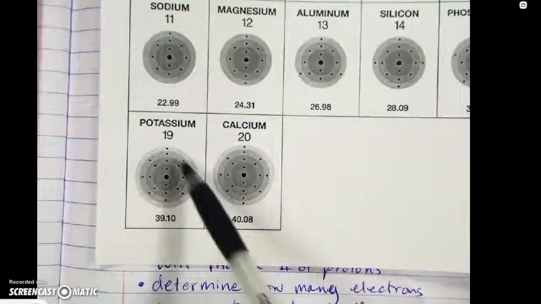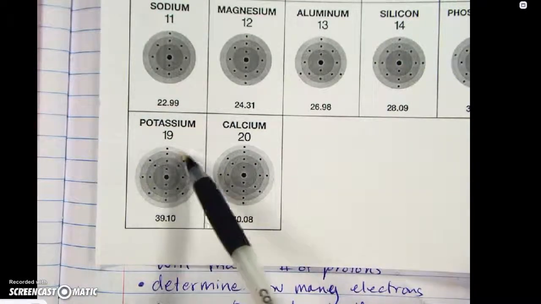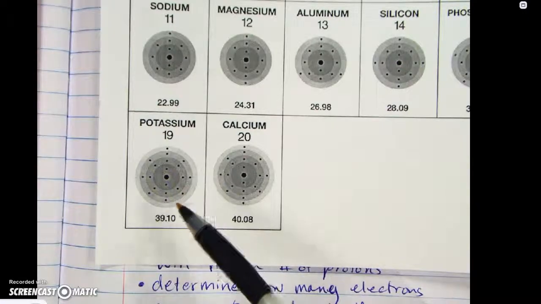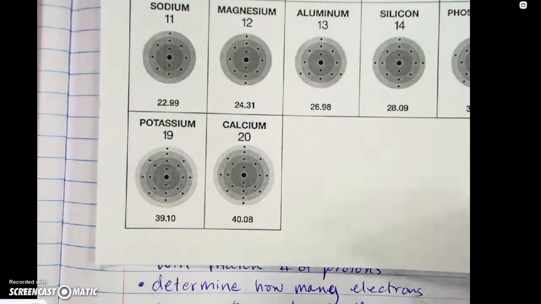Okay, so the full shells are stable, and the ones that are not full are unstable, and they're going to react with things. And that's why molecules form, and that's why we're even concerned about this Lewis dot structure. This is the beginning of learning how to figure out what's going to bond with what.